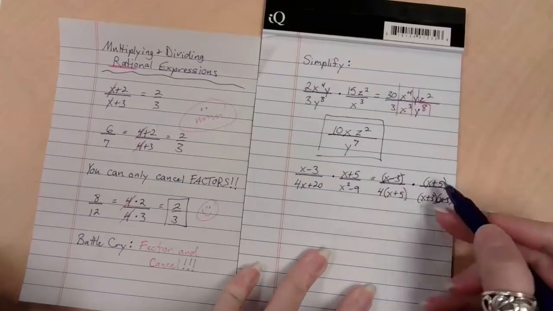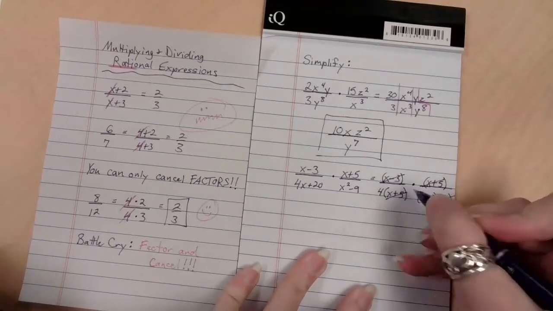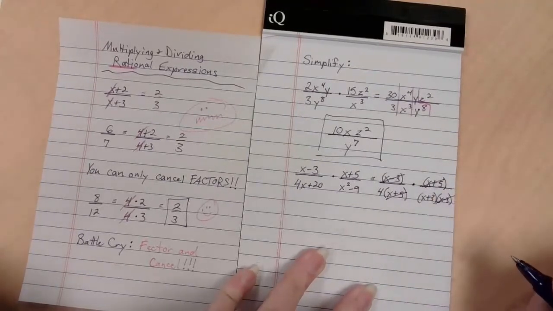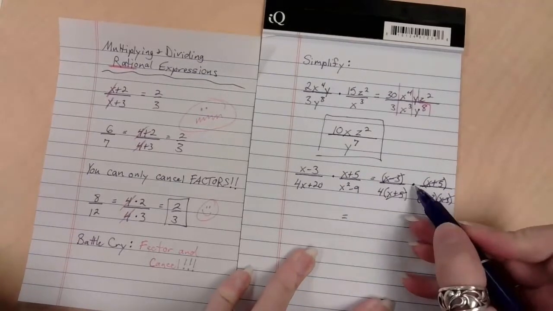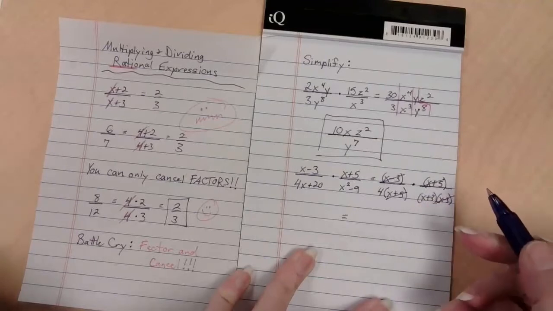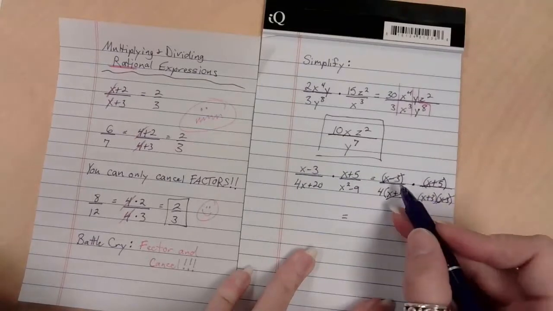What else? I have an x plus 5 here on the top and an x plus 5 here on the bottom. Also gone. Whatever's left is my answer. And because we're multiplying, again, we just multiply straight across. Wait a minute. I canceled everything on top.